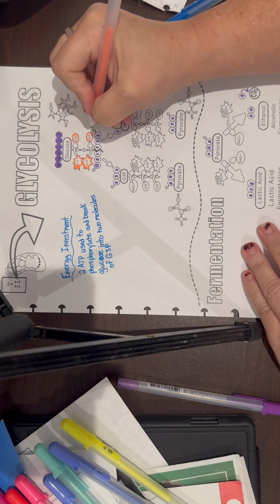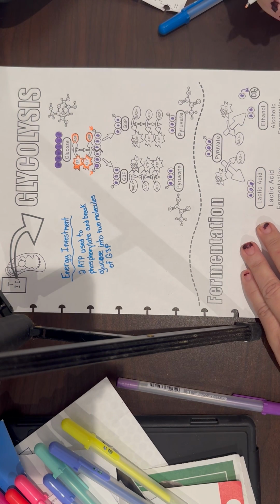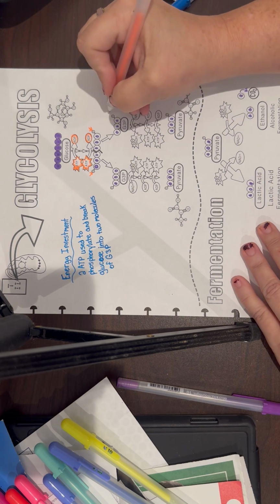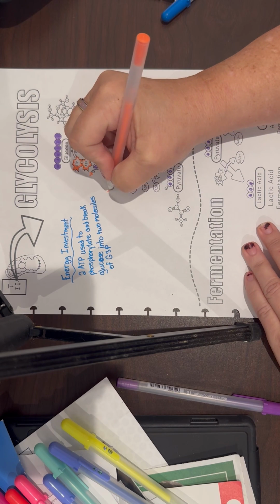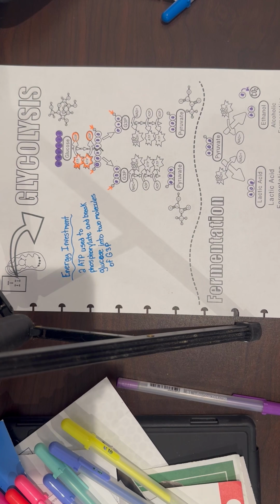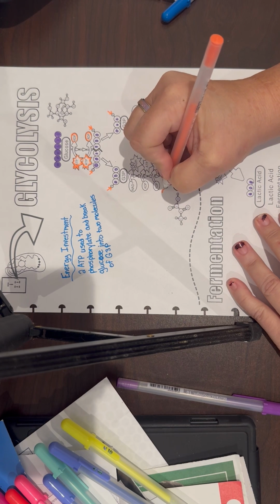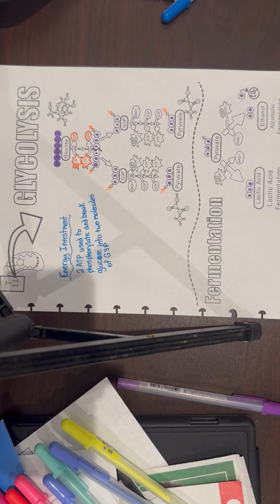We have phosphorylated, or added the phosphate group onto, each of these. And we can track that phosphate group for a little while. So I keep seeing my phosphate groups that we added on from the ATP.